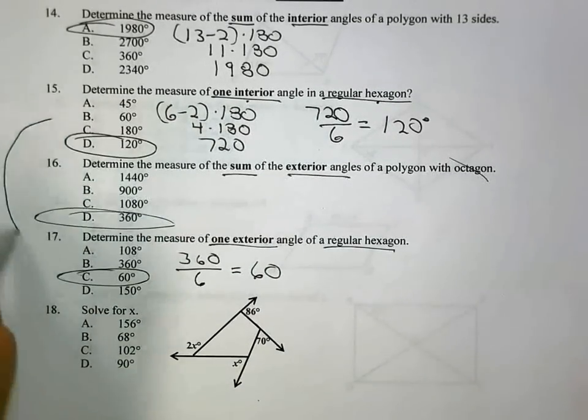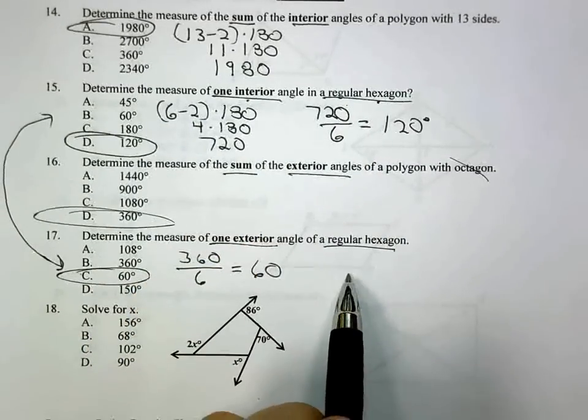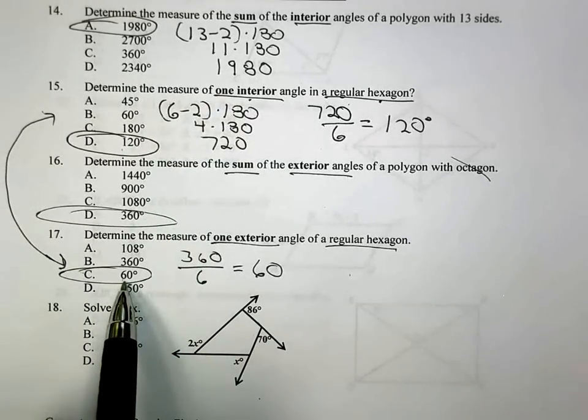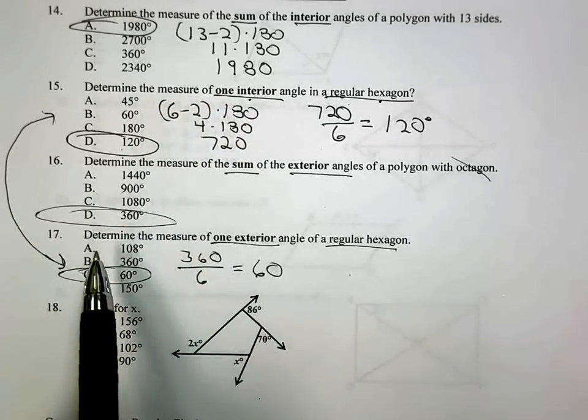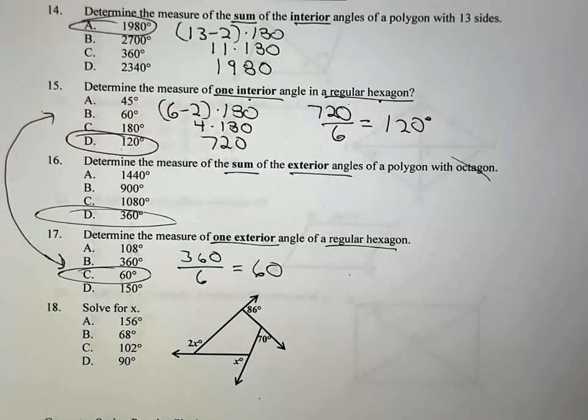Now notice on 15 and 17 we had the interior angles of a hexagon, and here we had the exterior of a hexagon. 120 and 60 add up to 180. They are supplementary, and they should be, because the interior and the exterior will be supplementary. So if you ever had, say, one interior and you wanted the measure of one of the exteriors, and it was regular, you could just subtract from 180 to find your answer.